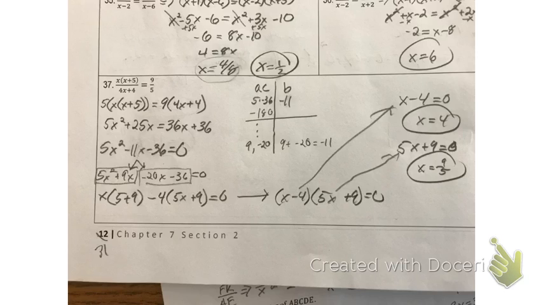So the biggest thing I can factor out of 5x squared plus 9x is only an x. There's nothing I can pull out of 5 and 9, which will turn into x times 5x plus 9. And then I pull the negative 4 out of that negative 20 and negative 36. So I have negative 4 times 5x plus 9 equals 0.